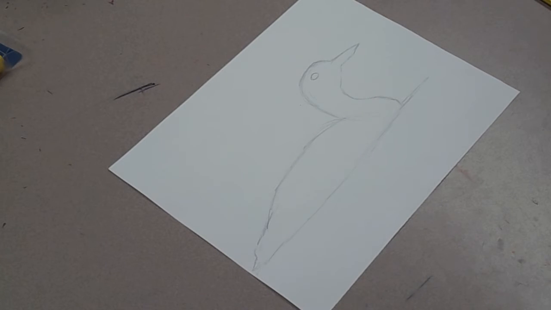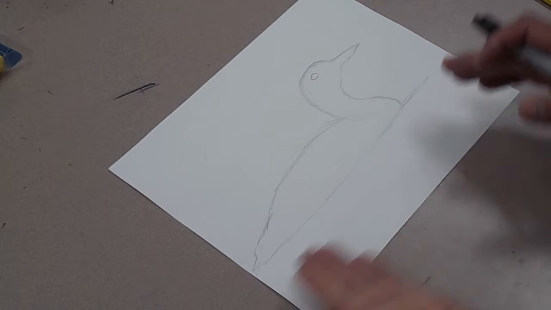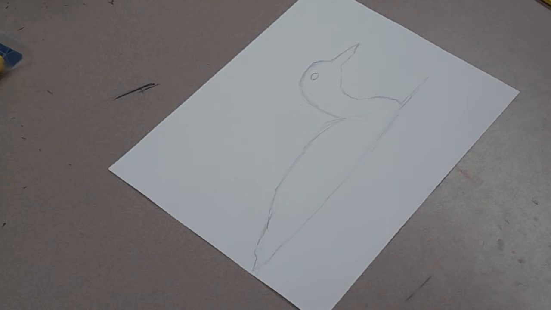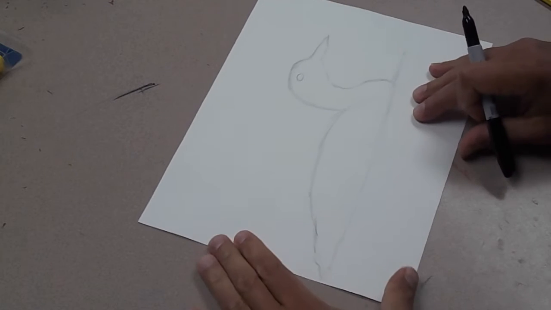Okay, so now that I've got the basic outline or contour of my subject, the loon, drawn in pencil, I'm going to outline it with black Sharpie.